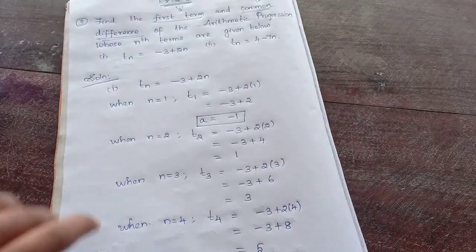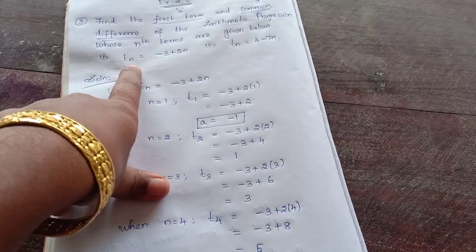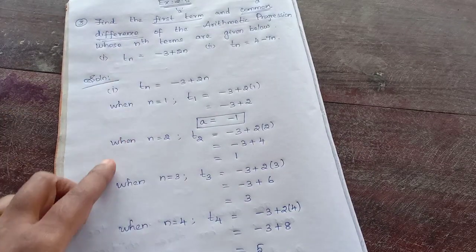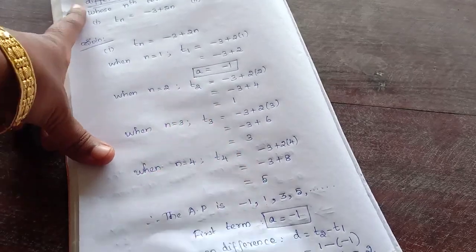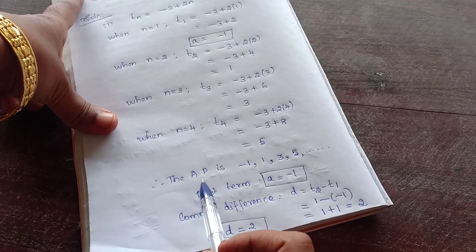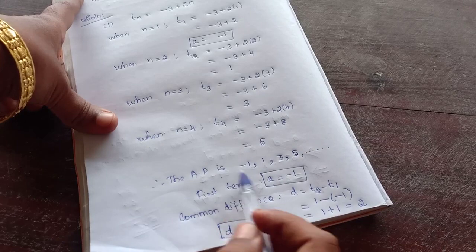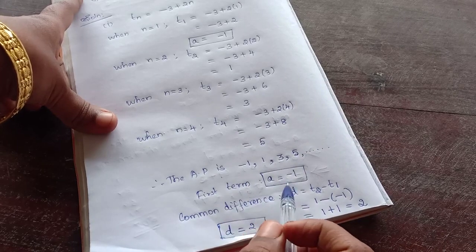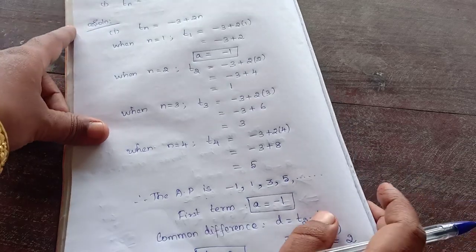Easy question now. Once again listen. First term and common difference we need to find. The general term is given, that means nth term is given. So we need to put the values n equal to 1, 2, 3, 4. After substituting these values, surely you will get an AP, that is arithmetic progression, arithmetic sequence, and from that sequence easily we can find A and D. Got it, students? Shall we solve the second subdivision now? That's also very easy.